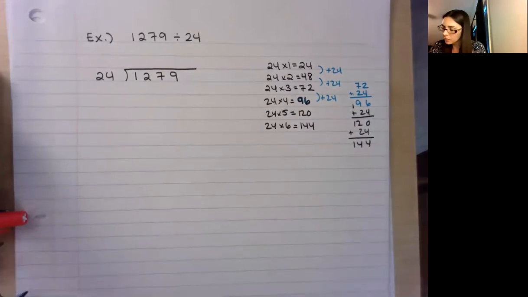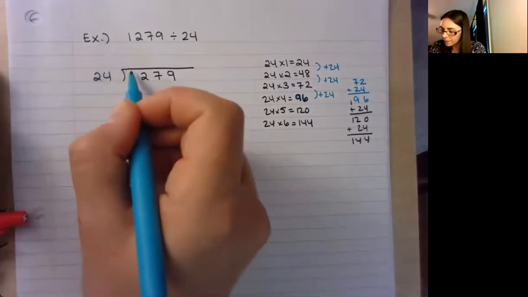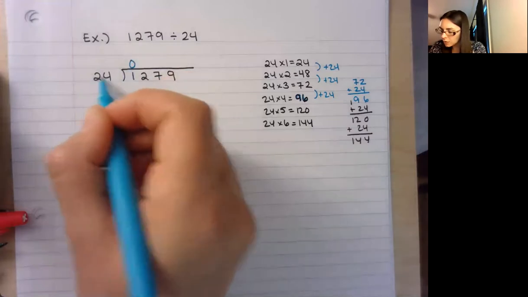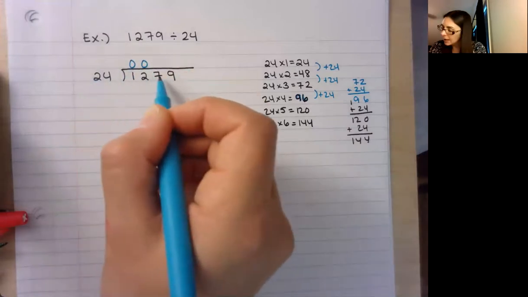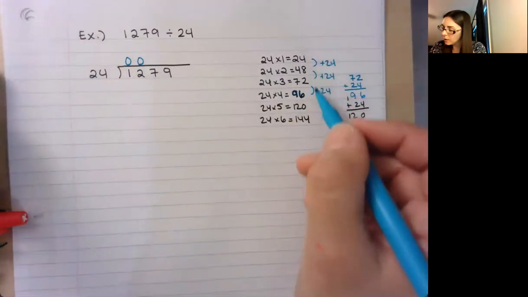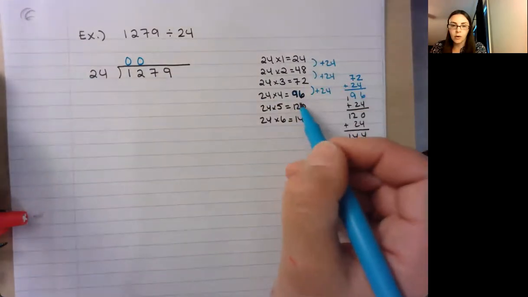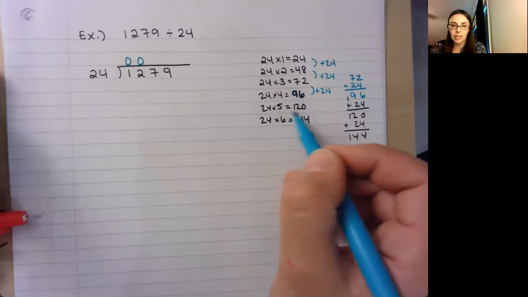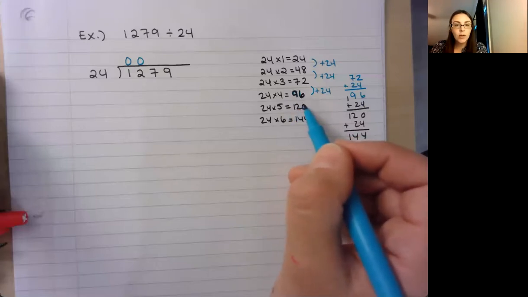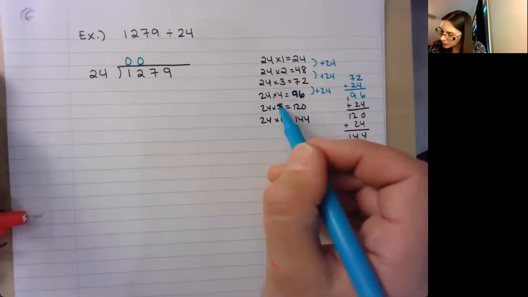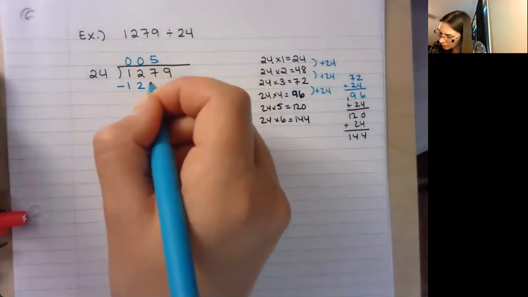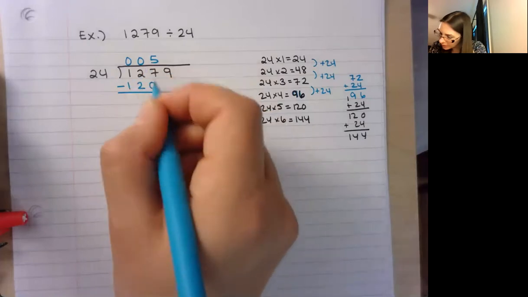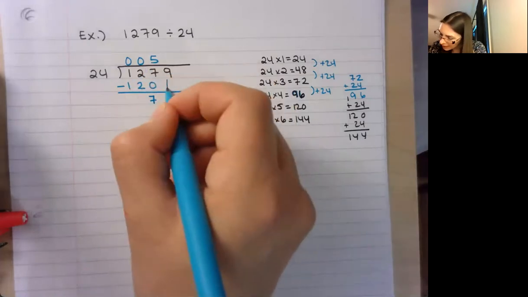All right, so 24 does not go into 1. 24 does not go into 12, but it does go into 127. And I do have my value here. So I know I can see 120, I see 144, which is too big. So 120 is going to be the best I can do. So it goes into 127 5 times. And 5 times 24 is 120. So I subtract, I get 7. I'm going to go ahead and bring down that 9.